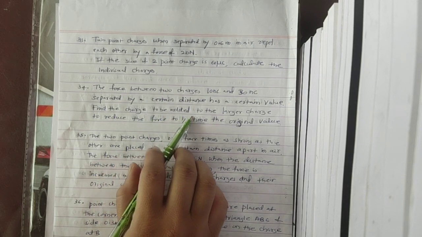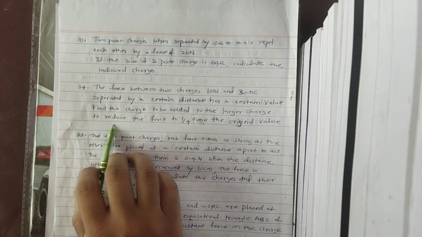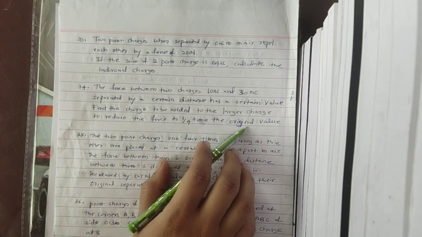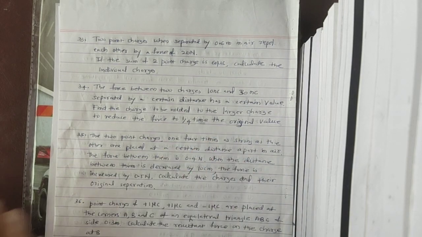Find the charge to be added to the larger charge to reduce the force to 1/4 times the original value. Okay, here also two cases. Case 1.